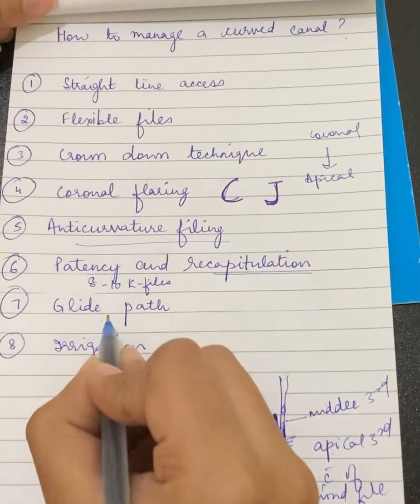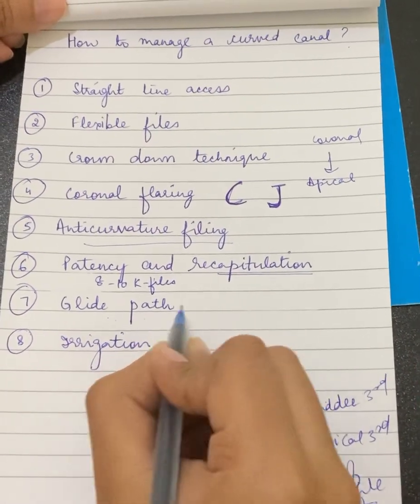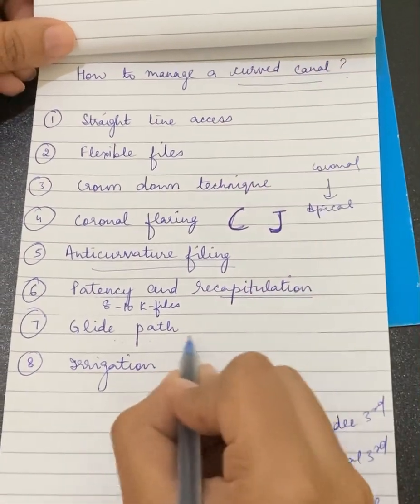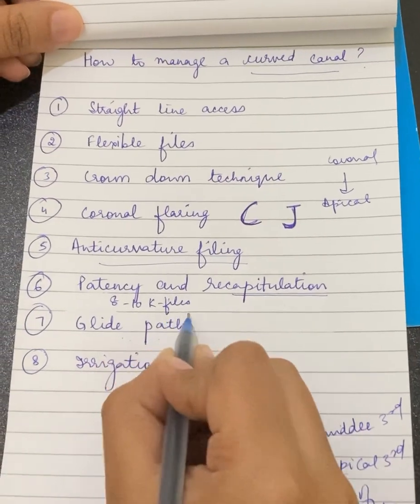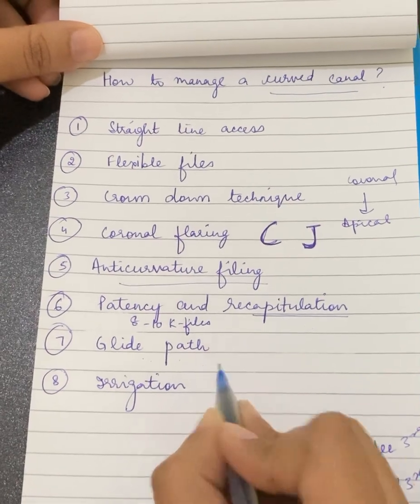Glide path: always prepare a glide path with small files before using rotary files. Rotary files will aid in managing your curved canals properly and in retaining the shape. But first you have to make a glide path with number 8 or 10 K files and then go on to the bigger rotary files.